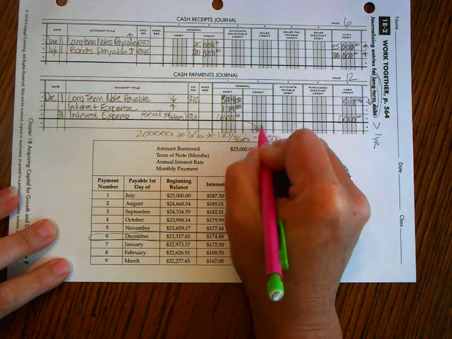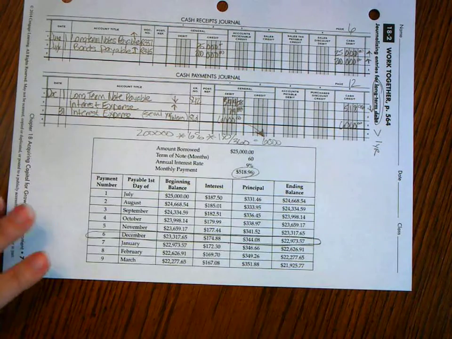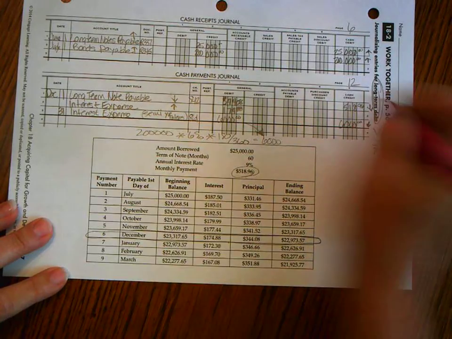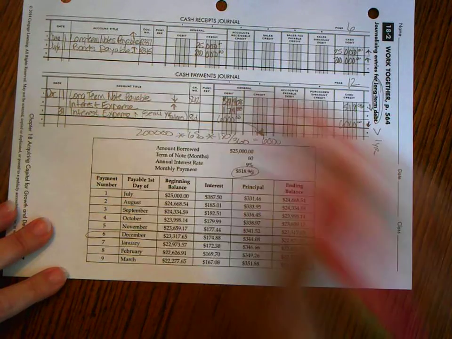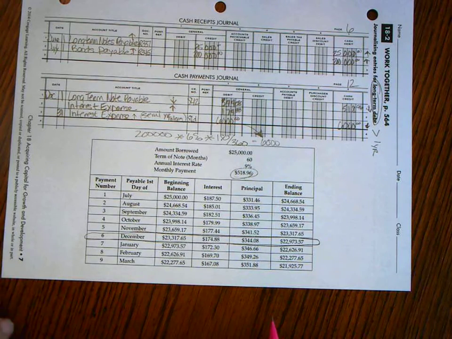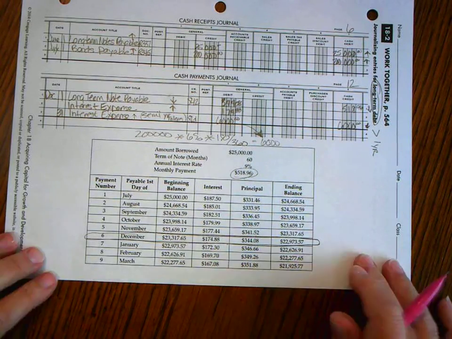Just to show that came from right there. That's where that number came from. Cash decreasing, interest expense increasing. Again, just paying attention to how these numbers change. There you go. There's 18.2.